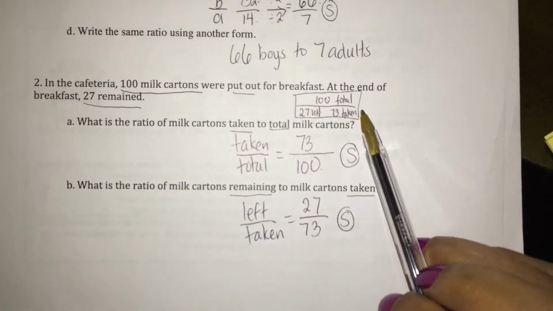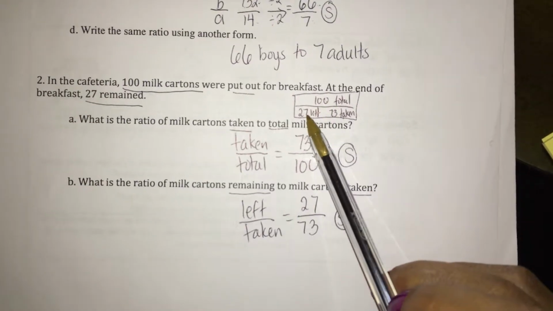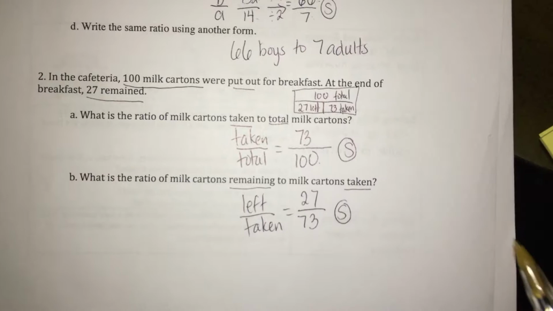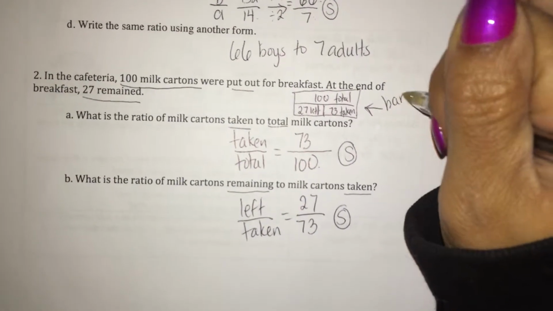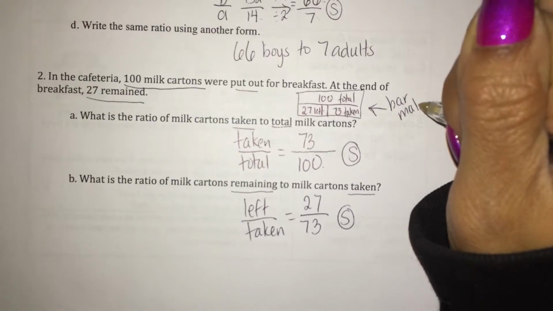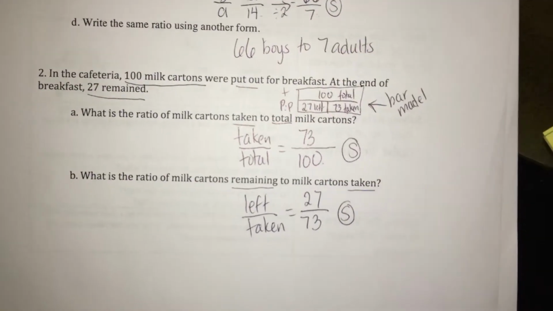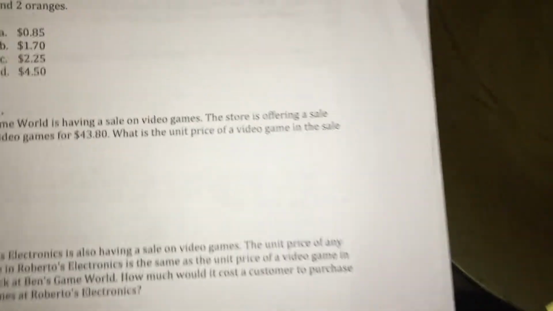But you see how my actual bar model really helped me there, because I knew the 100 and the 27, so I just had to figure out this other number, the 73, using subtraction. So that's why I really love using bar models. I can see the part to part, and I could also see the total. Okay, let's move to the next set.